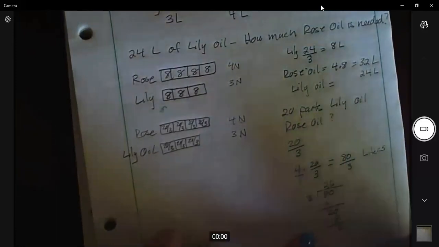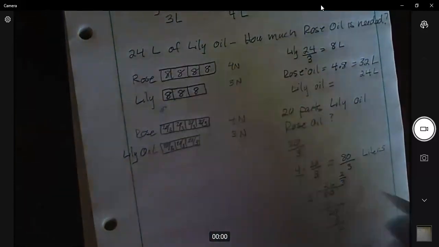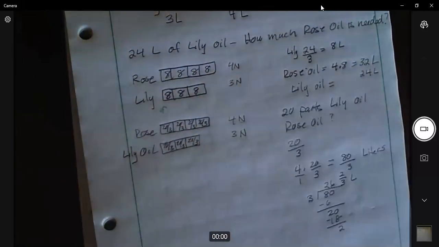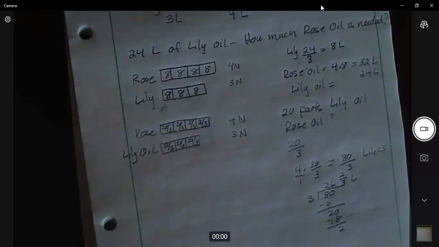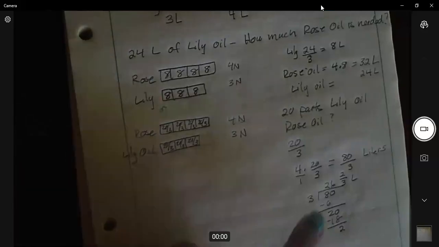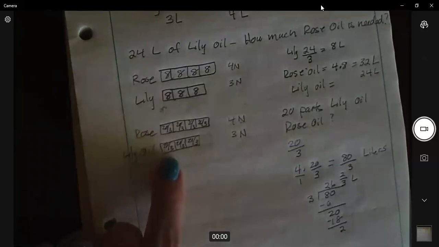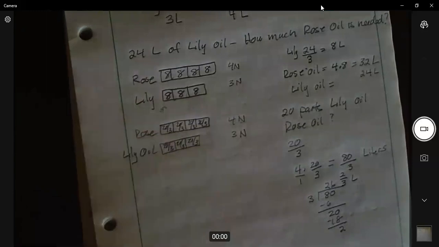So that's going to be the remainder over here. So 26 2/3 liters. But it's not any different dealing with a fraction than it is dealing with a whole number. It's just having to multiply through with a fraction. So then how many liters of lily oil? Well, we already know that's going to be 20.